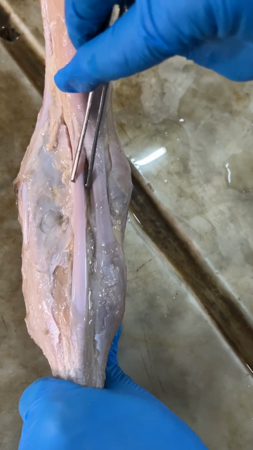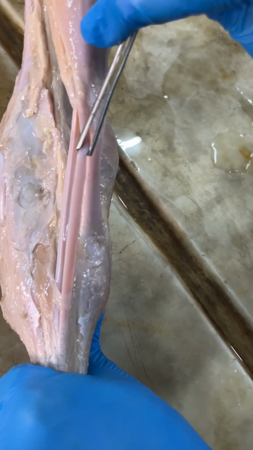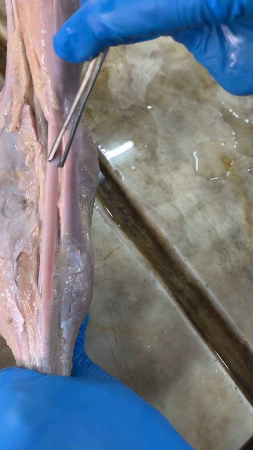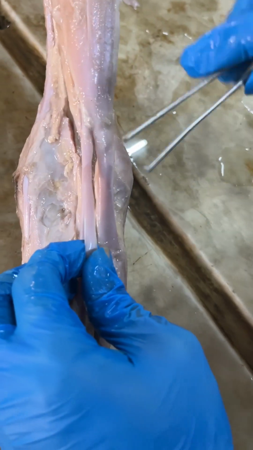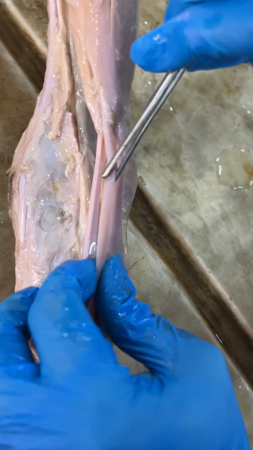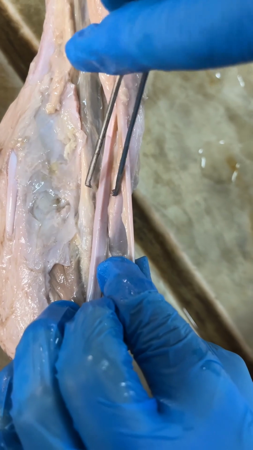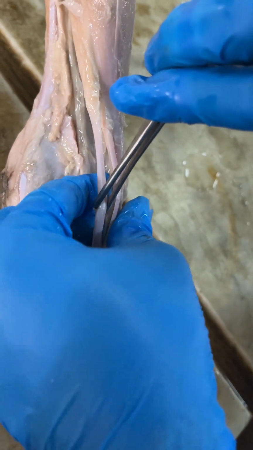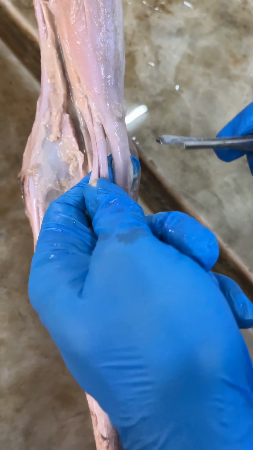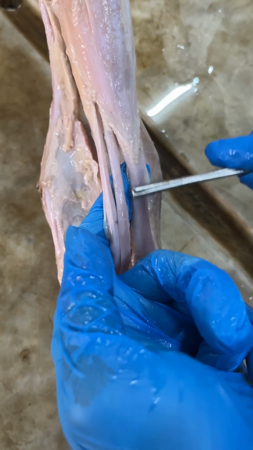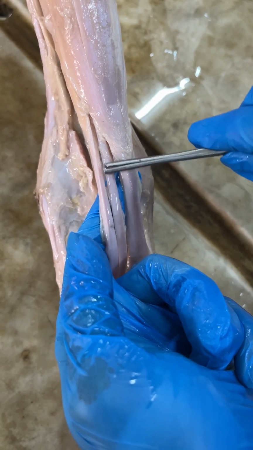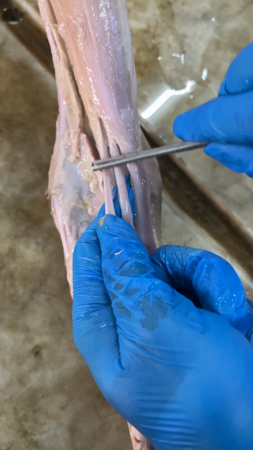Now by the side of it, this is the tendon of the medial distal extensor. The larger one is the peroneus tertius. This is the tendon of the medial distal extensor, and sidewise is the tendon of the common distal extensor. So I can hold with my finger the three different tendons: the tendon of peroneus tertius, the tendon of medial distal extensor, and the tendon of common distal extensor.